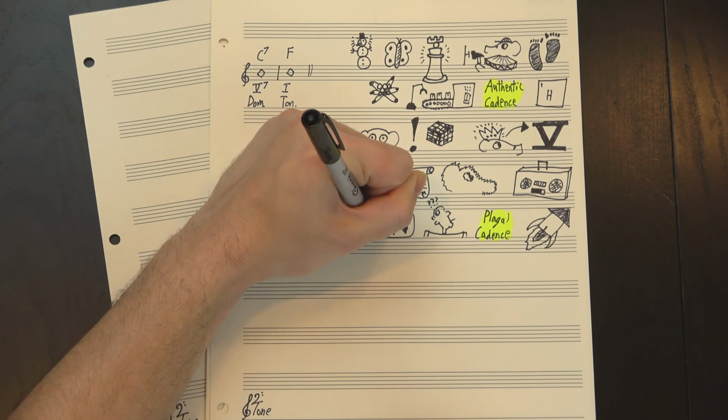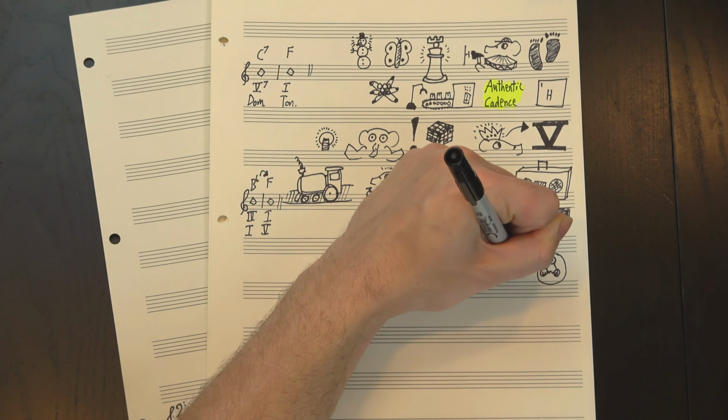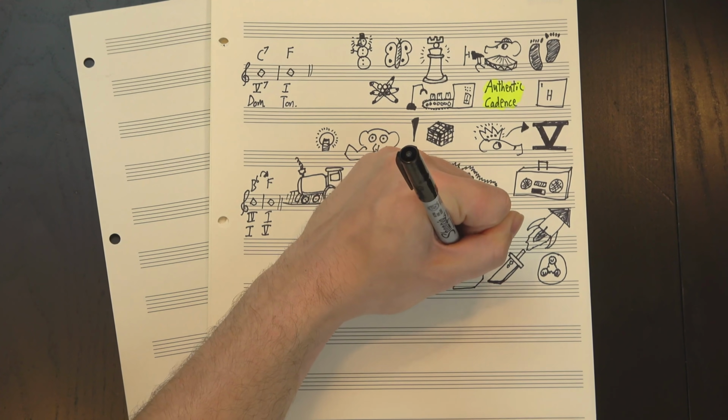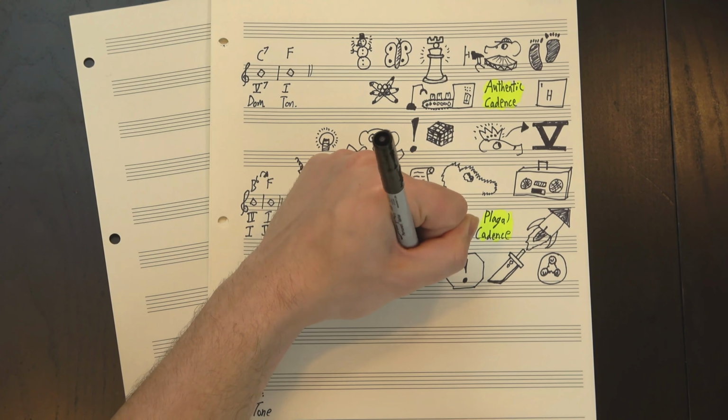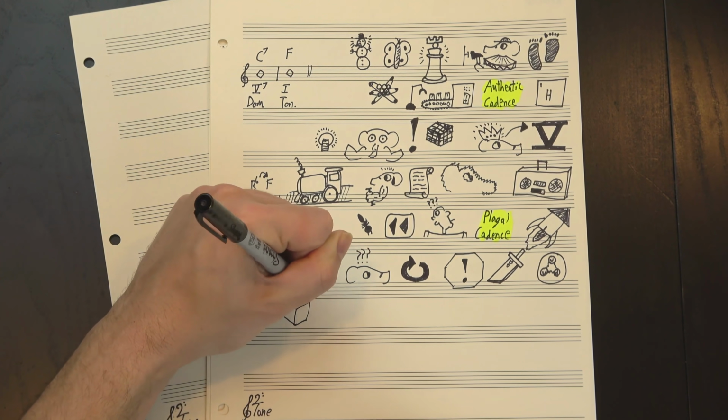It's weaker than an authentic cadence, but that weakness is actually a kind of strength. It doesn't give you the same clear sense of finality, so you can do it over and over without creating awkward stopping points, making it perfect for chord loops, which, oh yeah, isn't that what this video is supposed to be about? Alright, so let's take a look at some classic loops.